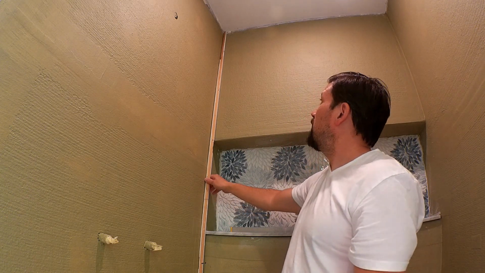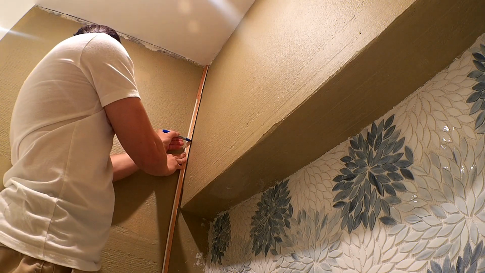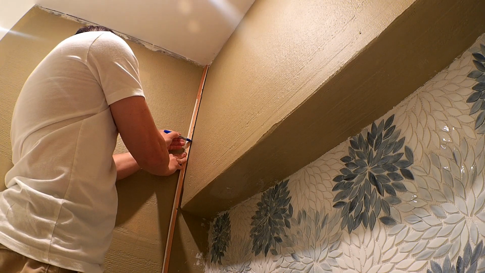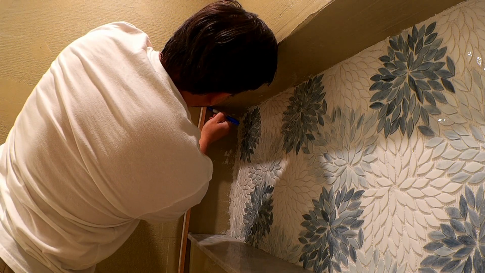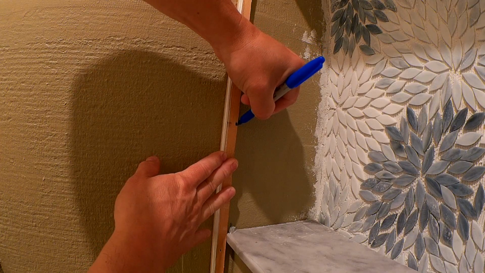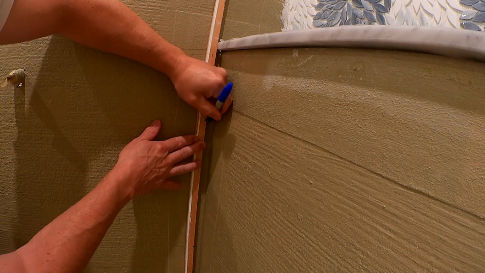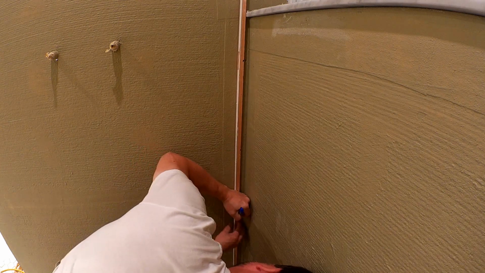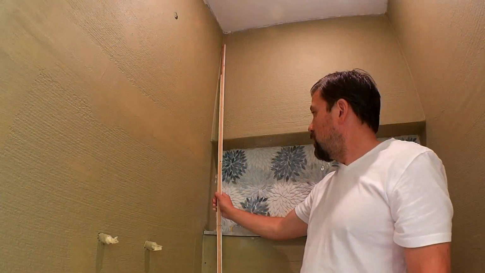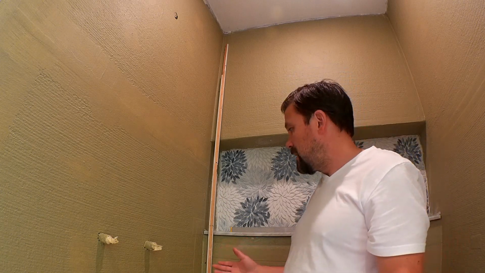So by doing that, now I can take this pole and transfer the marks from the story pole to the actual wall itself, so that I can make lines on the shower wall all the way around. I can just get a laser level and make lines all the way around the wall. So this little contraption saves you a little bit of time and aggravation in planning the process.